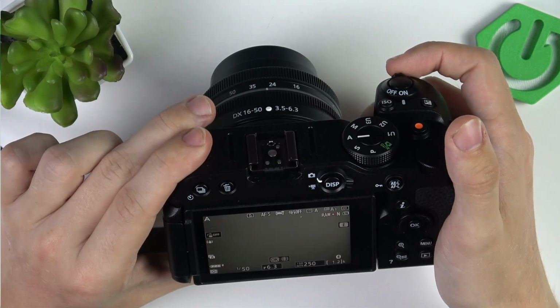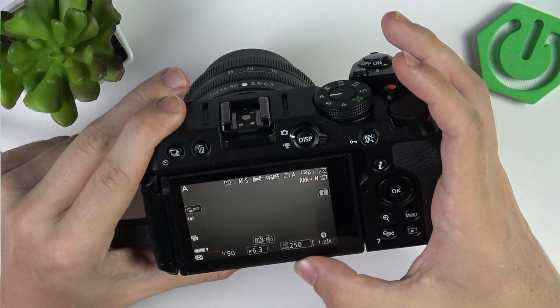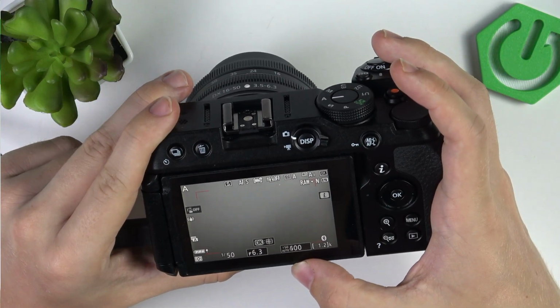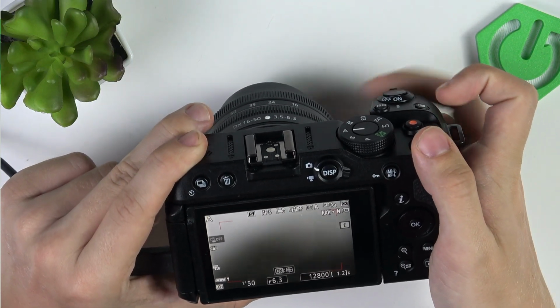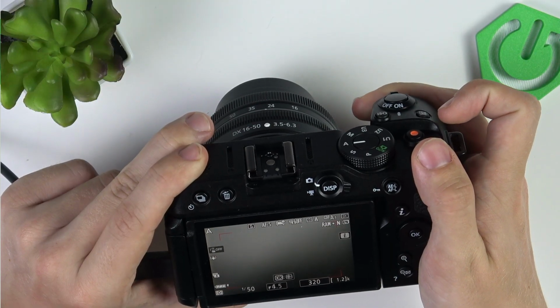Now the aperture is being changed, and according to that, it automatically adjusts the ISO and probably the shutter speed if needed as well. I'm not sure about that though.